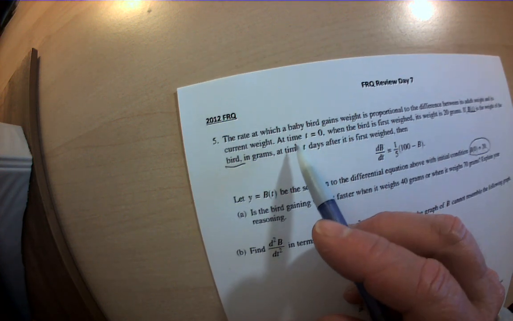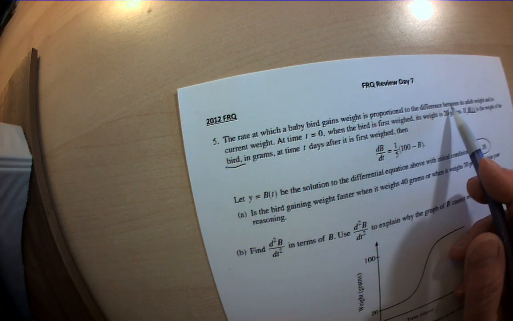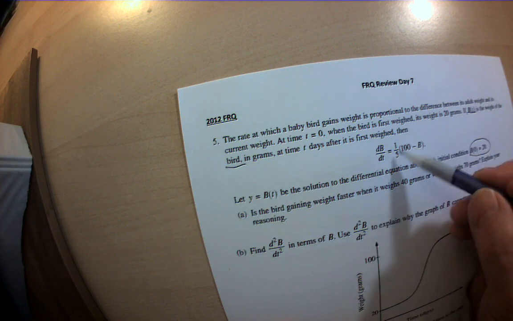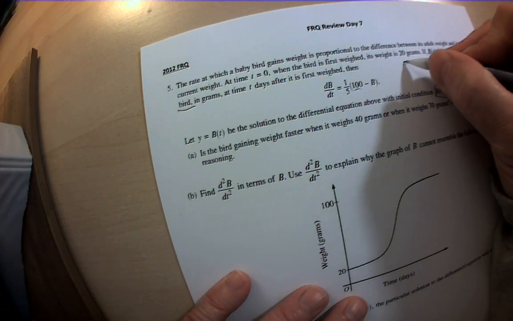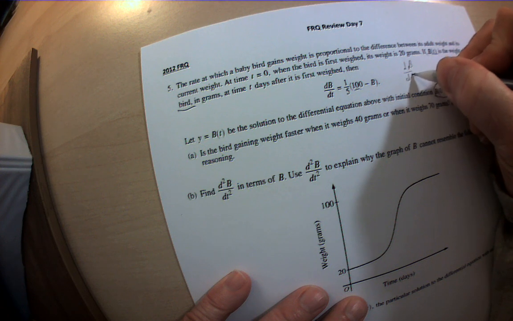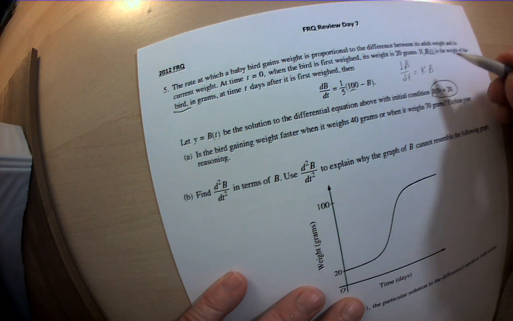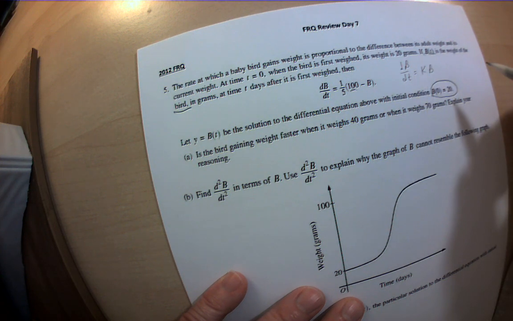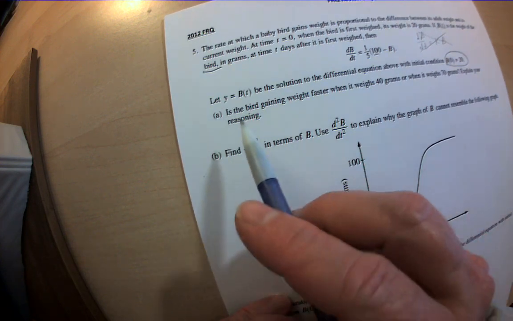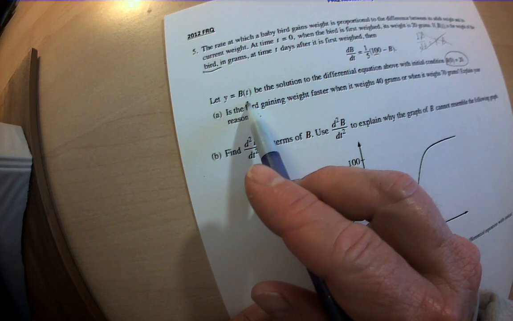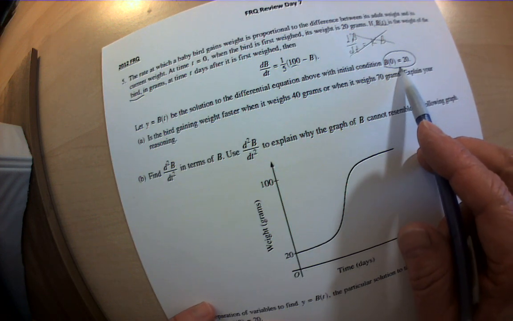Okay, so guys, up here they said the rate at which it gains weight is proportional to the difference between its adult weight, so 100 must be its adult weight, and its current weight. So this is essentially dB/dt equals some constant times B. So the rate of change is proportional to the current weight, essentially. I just wanted to show you that's what they're saying. So y equals B(t) is the solution to the differential equation above with that initial condition.